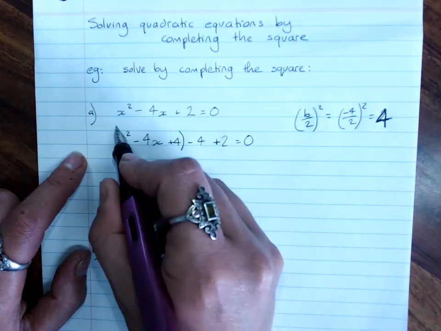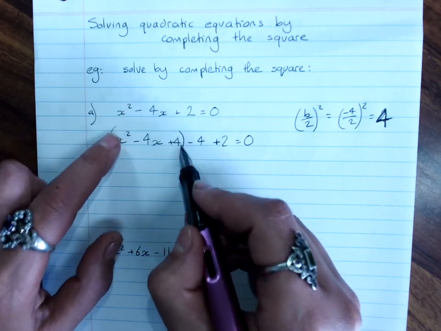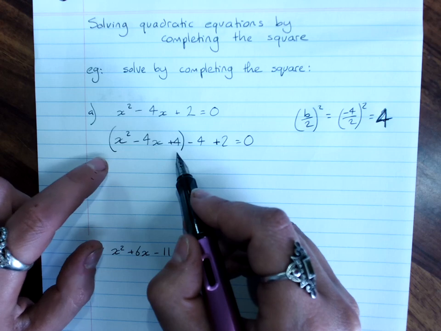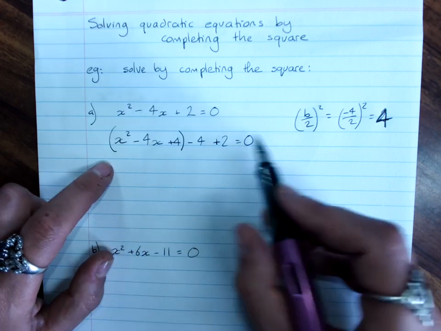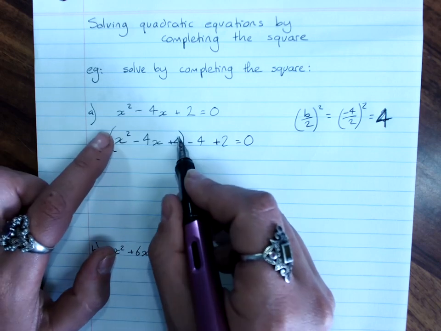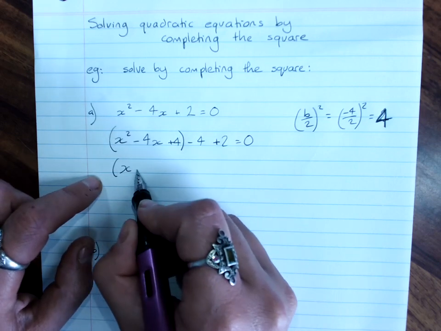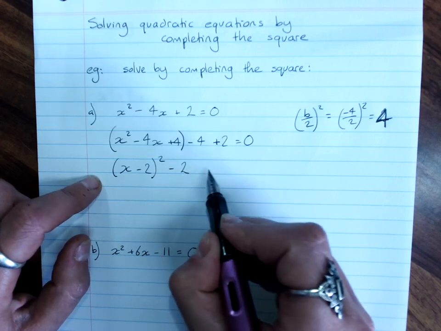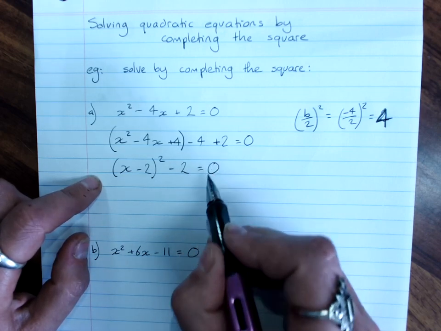And I'm going to complete the square so that I have this as a perfect square. The number that was in my brackets was negative 2, so factorising this is going to be x minus 2 all squared. Minus 4 plus 2 means negative 2, equals 0.